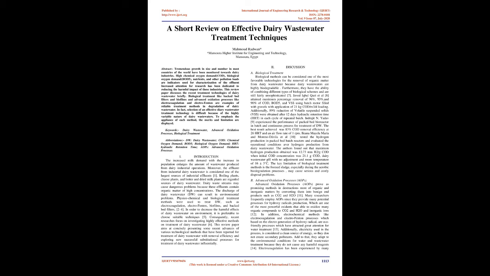Biological methods can be considered one of the most favorable technologies for the removal of organic matter from dairy wastewater because dairy wastewaters are highly biodegradable. Furthermore, they have the ability of combining different types of biological schemes and are still fairly unsophisticated. Javid Iqbal Qazi et al. attained maximum percentage removal of 96%, 93% and 90% of COD, BOD5 and VSS using a batch reactor filled with gravels with application of 21 kg COD/m3/d loading. Additionally, 89% reduction of volatile suspended solids, VSS, was obtained after 12 days hydraulic retention time, HRT, in each cycle of repeated batch.